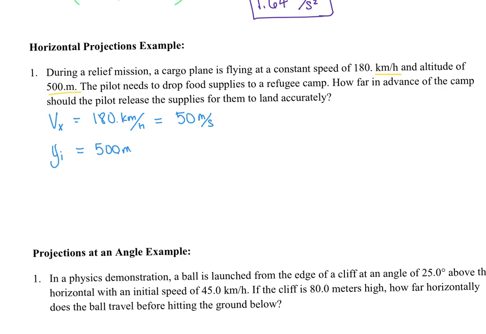So the reason we do it the way we do it is because my change in y ends up being my final y, 0, minus my initial y. So I end up having this negative 500 over here, because I'm taking that 0 where it's going to land and subtracting the initial.